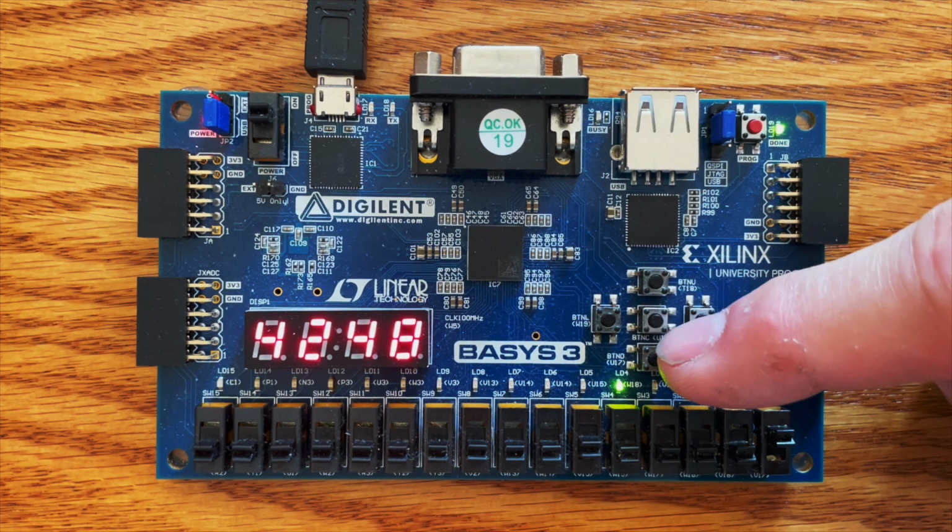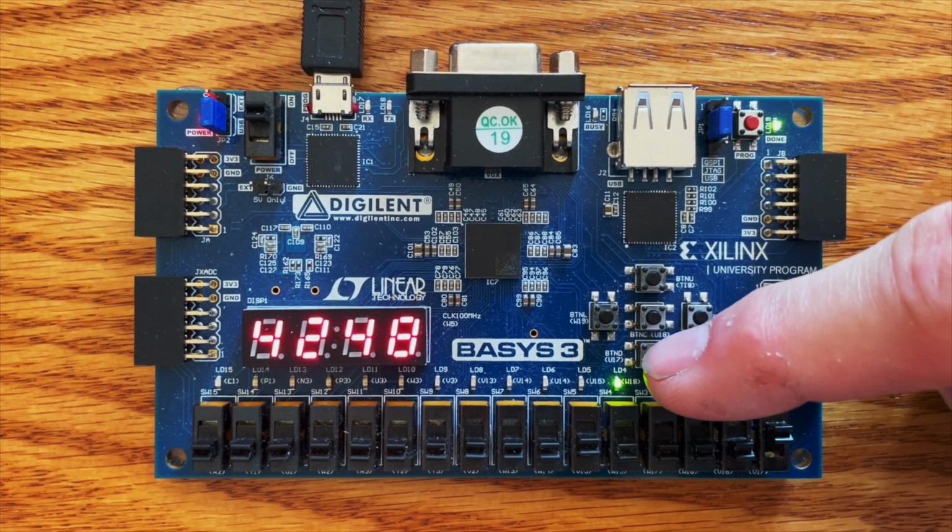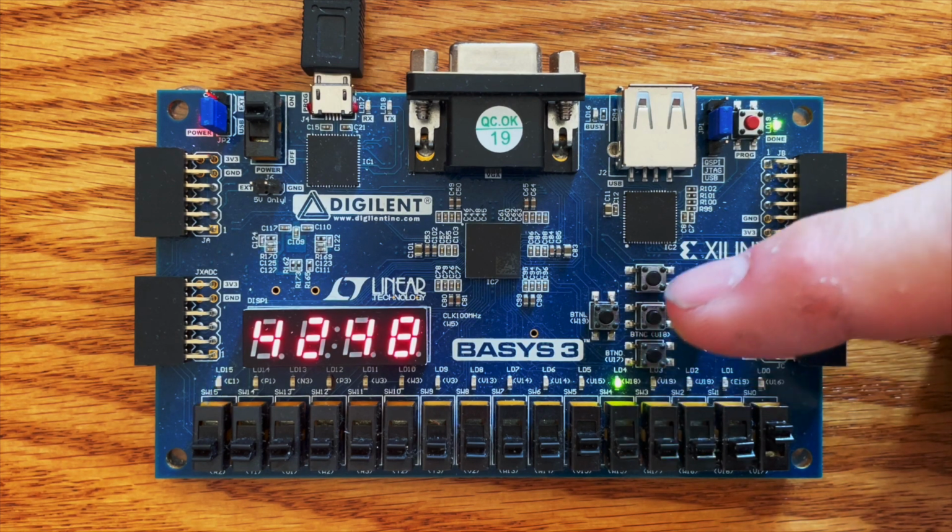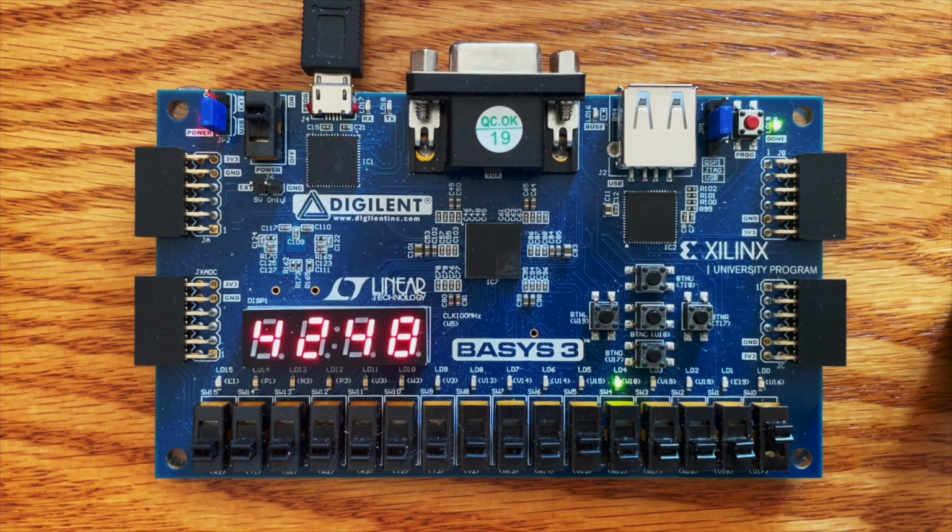And finally, LED 4 indicates an inexact result. If you press the down push button and reset the registers to their default values and rerun the division using the up push button, at the end of the computation, LED 4 will be indicating an inexact result was computed.